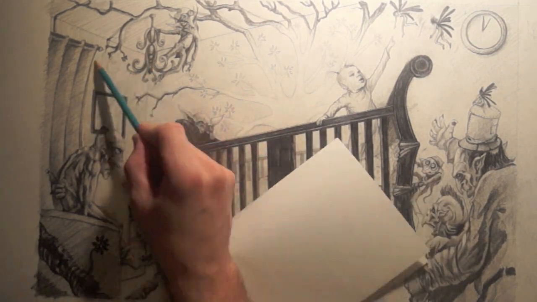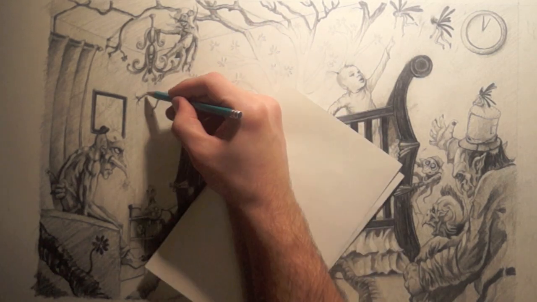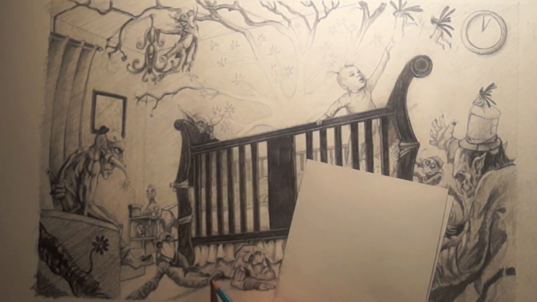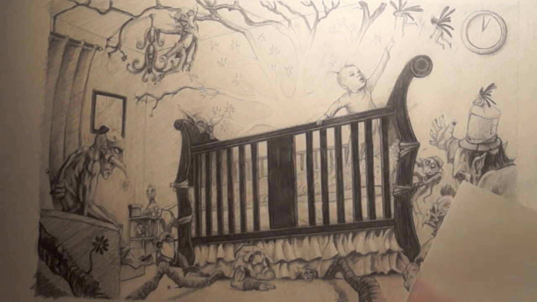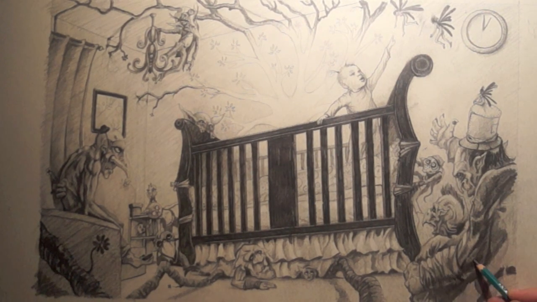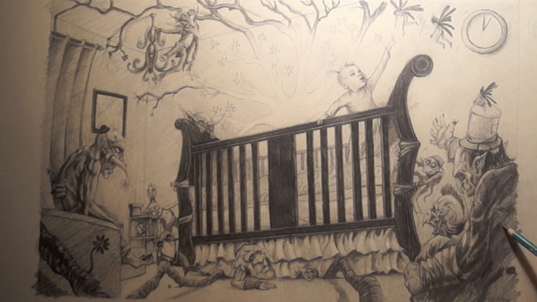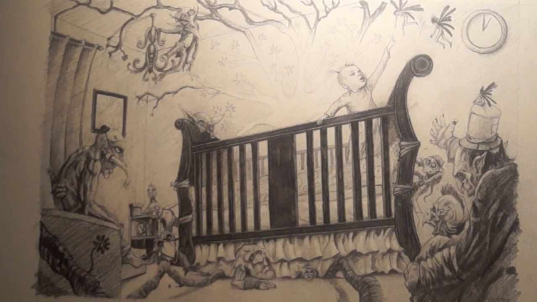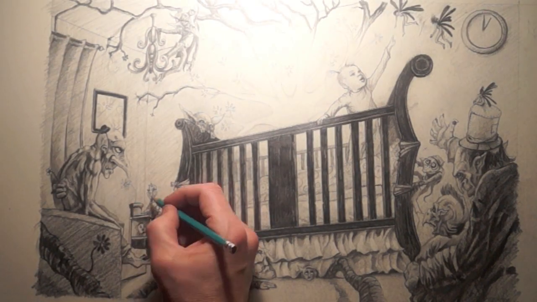So right here I am going over all those foreground objects, and I'm going to make them a lot darker. They really need to be dark. In fact, even after I stopped filming, I went back over the drawing and made them even darker because I really wanted that nice variety of values in this drawing.